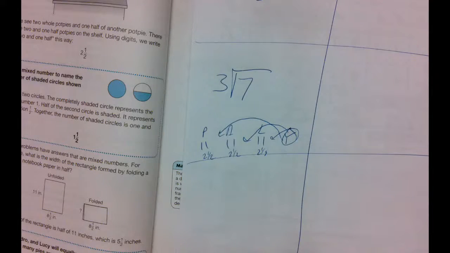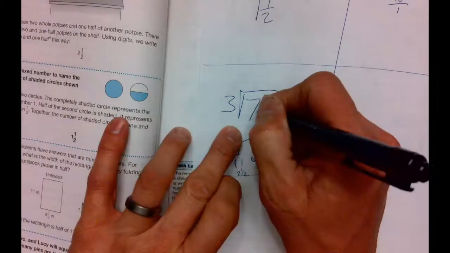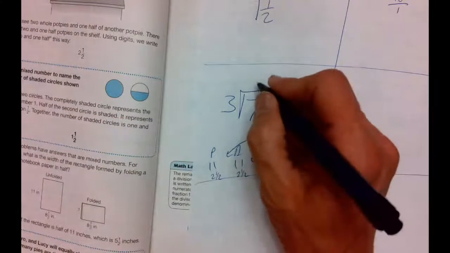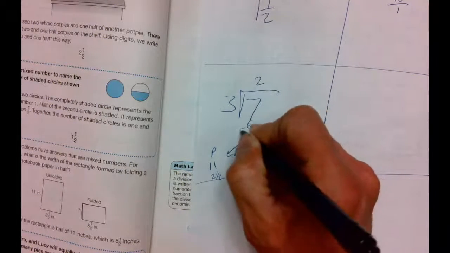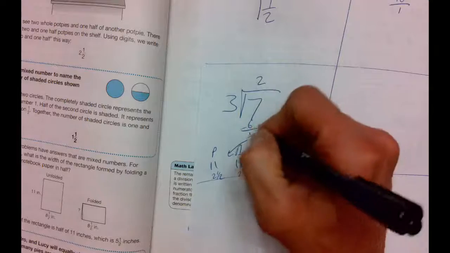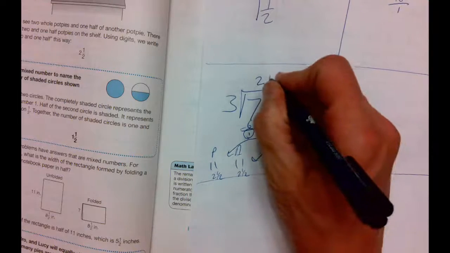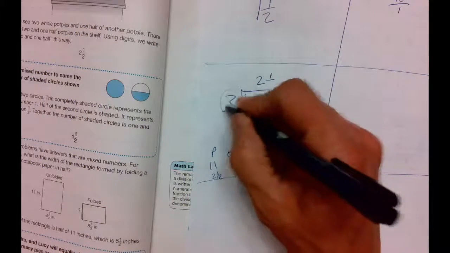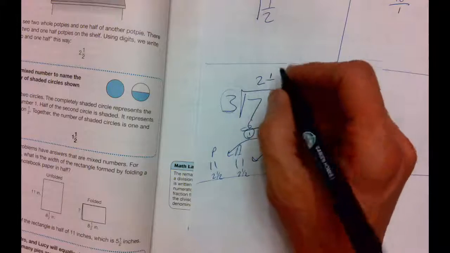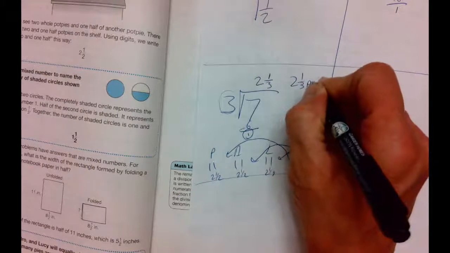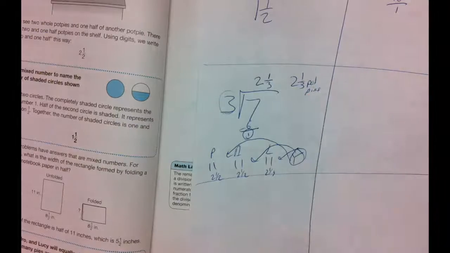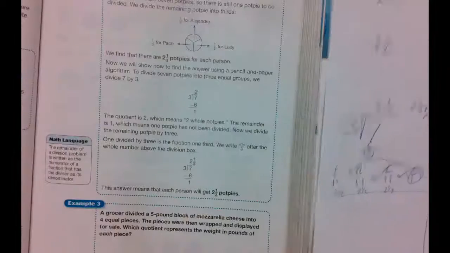Well, let's do it with division. How many times does 3 go into 7? 3 goes into 7 2 times. 2 times 3 is 6. Subtract, you get 1. Remember, the remainder becomes your numerator, and your divisor becomes your denominator. 2 and 1/3 pot pies. Okay? All right, let's check it out.